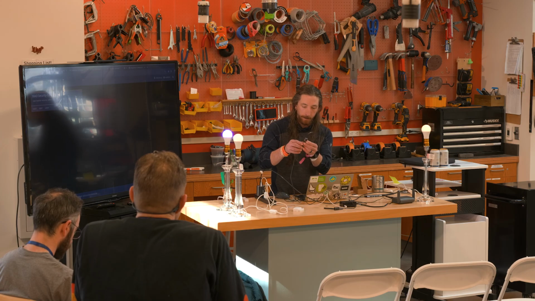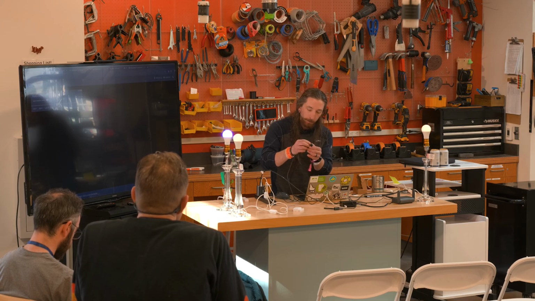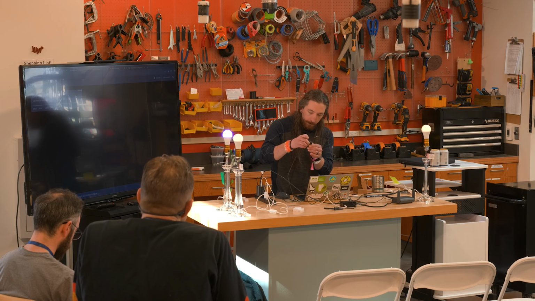And this is the tough part, because these have really tiny buttons. You can't even see them. To put it into initial boot mode, you have to hold these tiny things and then reset it.